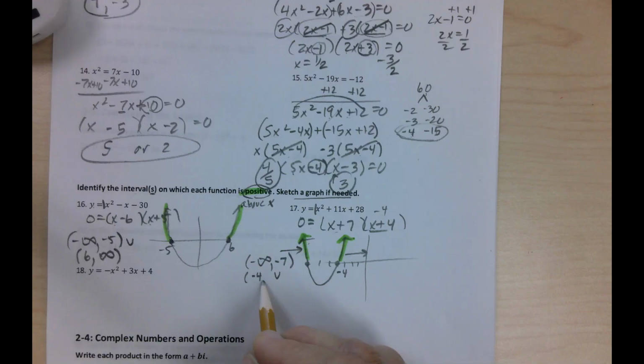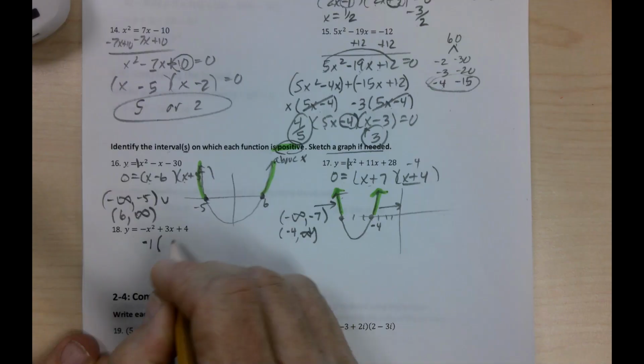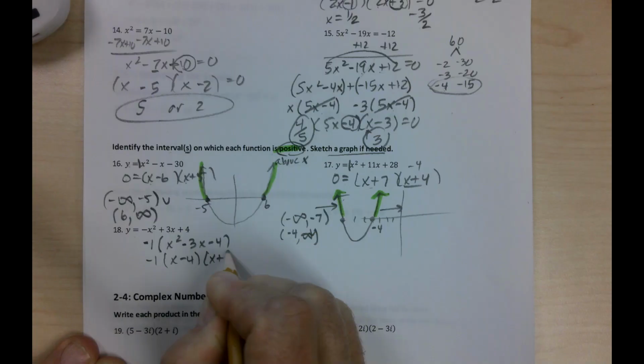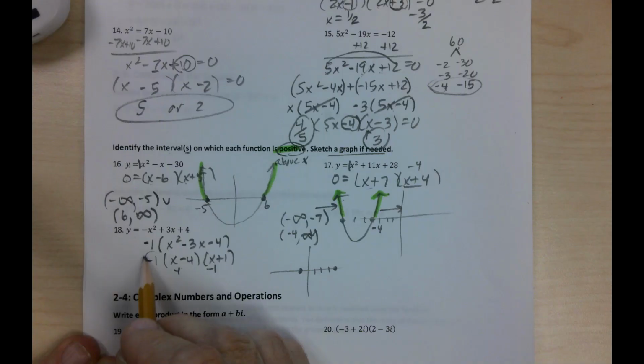This guy, a little bit different. Maybe some of you might want to resort to your calculator. And that'll be x squared minus 3x minus 4. I took a negative 1 out of all of these. And so now I'm going to factor it. X and draw a little picture. My 0 would be 4, and this one would be negative 1. So 1, 2, 3, 4. There's a 0.